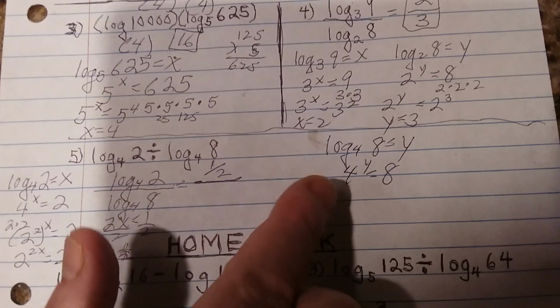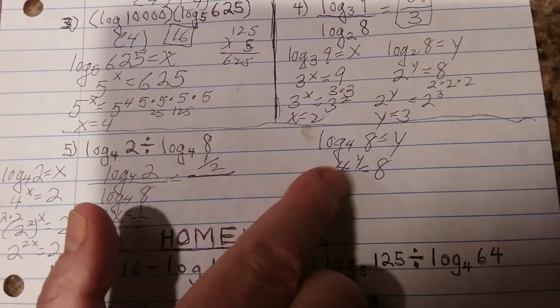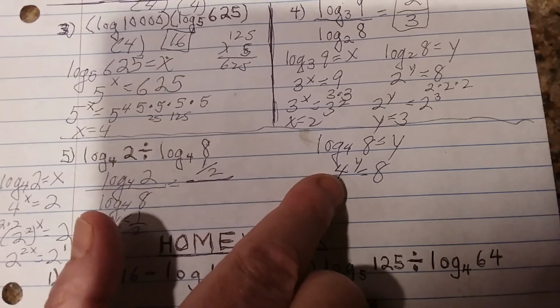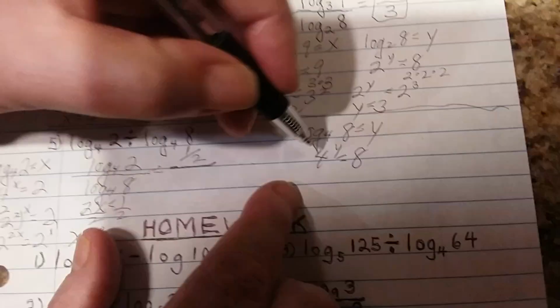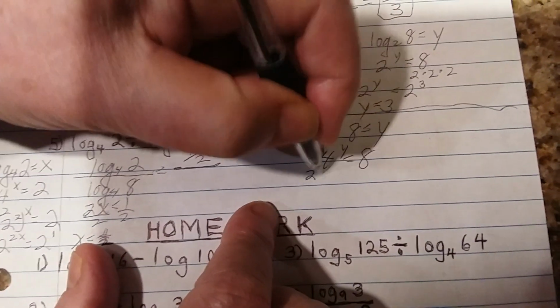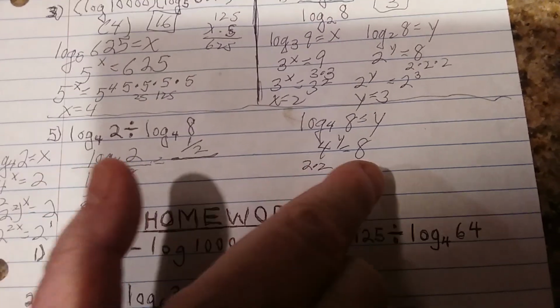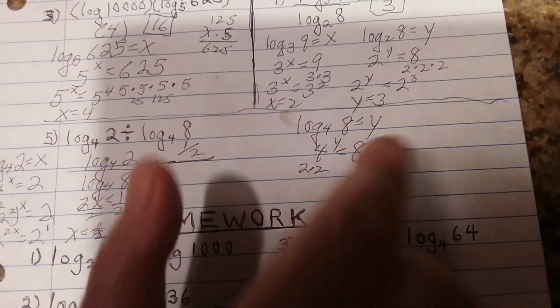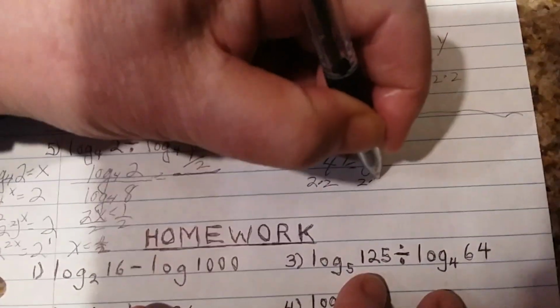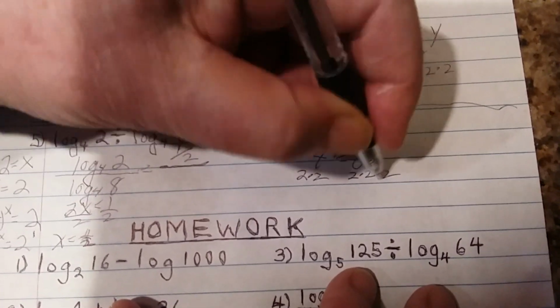So to do that, you go back to the smaller base. Remember the lesson we did on exponential equations? And you break it up. That would be 2 times 2. Since we're using 2 here, you're going to use 2 on the other side, and you've got to get 8. So 2 times 2 is 4. 4 times 2 is 8.